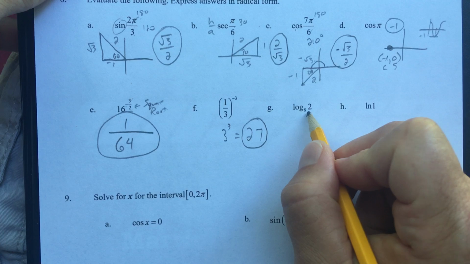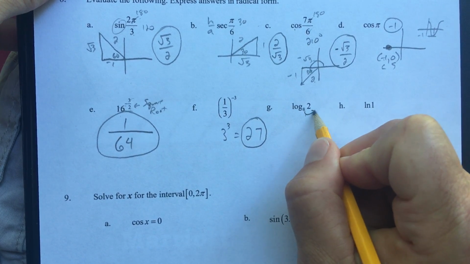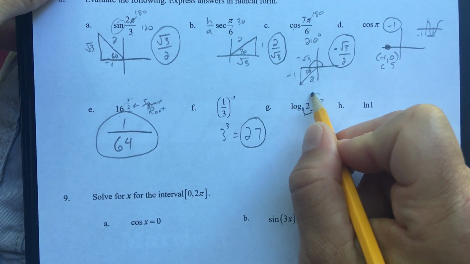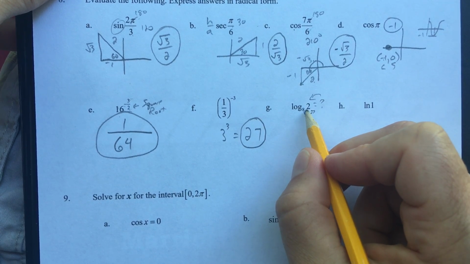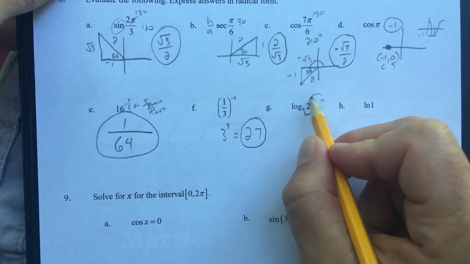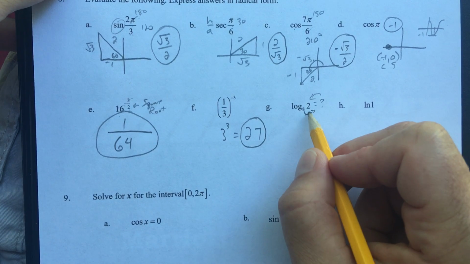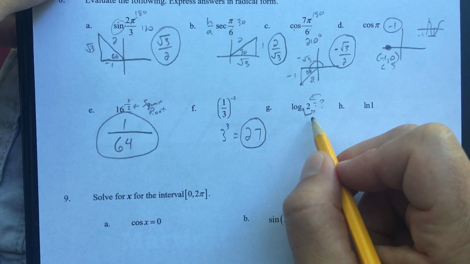This one has the log of 2 base 8. So we want to know 8 to what power would get us to 2, right? So we know 2 to the 3rd power would get us 8, but we're going the other way. We want to know what we have to do. So it has to be some kind of root, right?